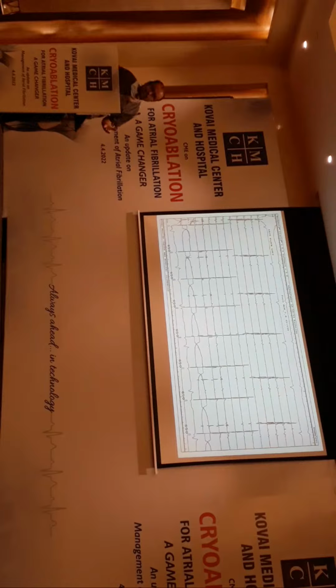So what we usually do is, the moment we see an isolation, we have to make sure that there is no more connection between these two areas. You can do entry and exit blocks. You can pace from the coronary sinus and put a catheter in the pulmonary vein and see if this pacing potential gets conducted to the pulmonary vein, or you can pace from the pulmonary vein and see if that potential comes to the left atrium. We call it entry and exit blocks.